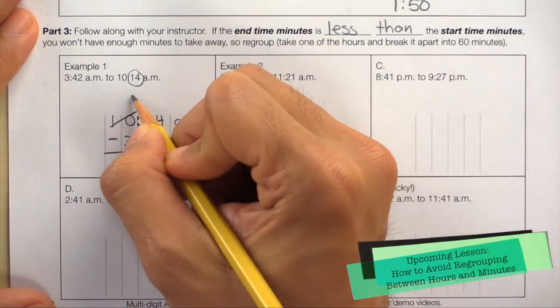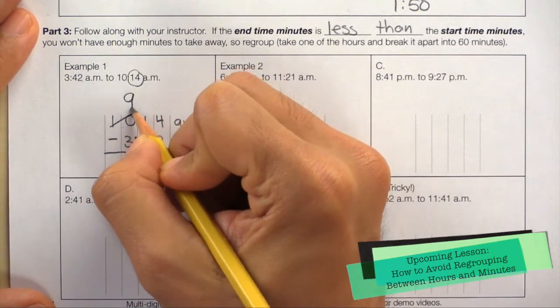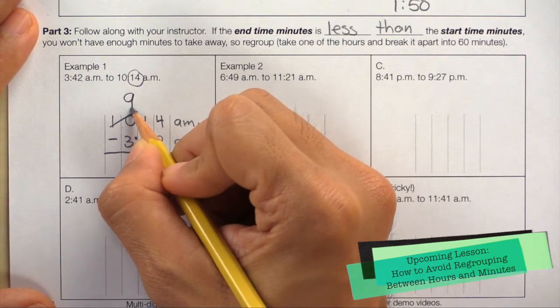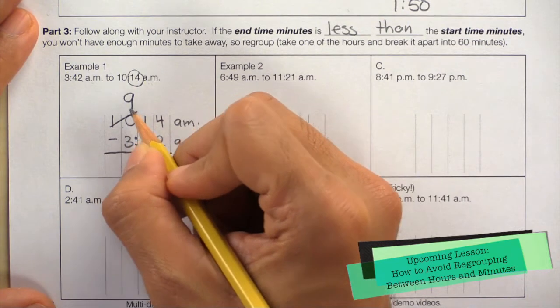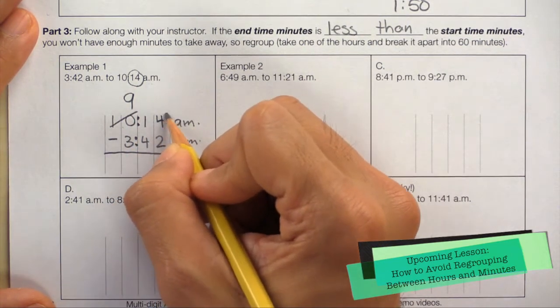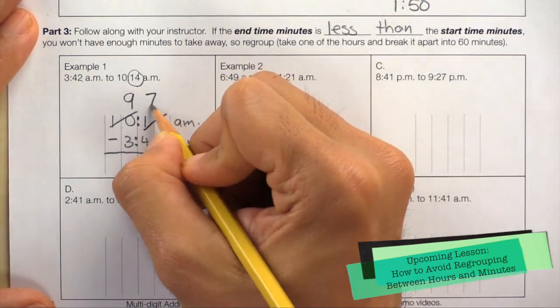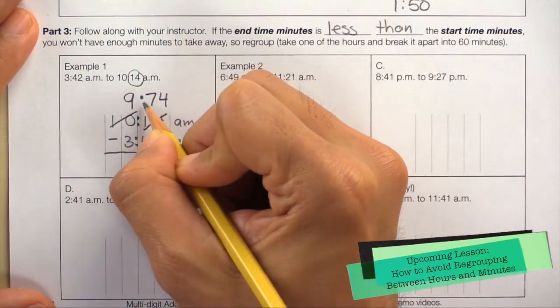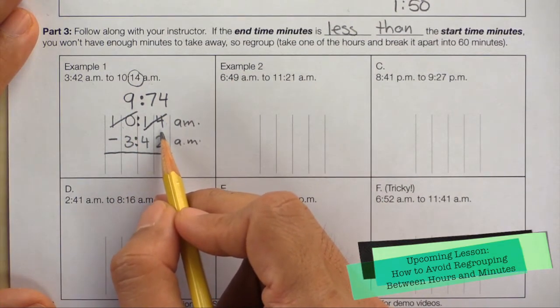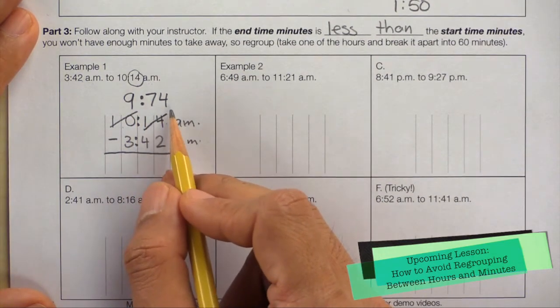That gives us 9 hours. We counted backwards 1 hour, and 1 hour is the same as 60 minutes. So 60 minutes plus 14 minutes gives us 74 minutes. So 10:14 is the same as 9:74. Now we have enough minutes to subtract, so let's do that.